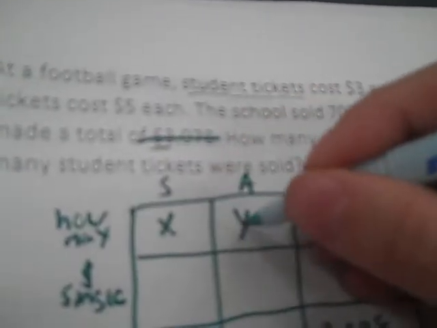Okay, now go find numbers that are not money numbers. That's a money number. That's a money number, 700. But what is that? It doesn't say if it's students. It doesn't say if it's adults. So 700 is my total. And I use X and Y to define the students and adults, okay?